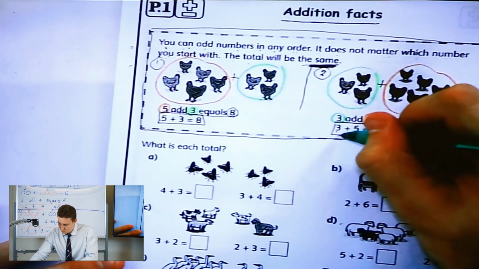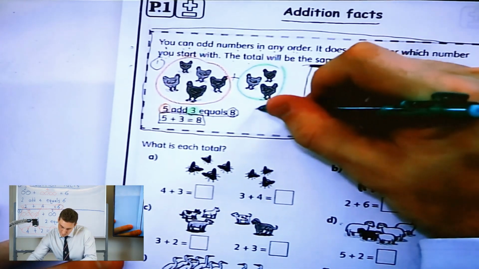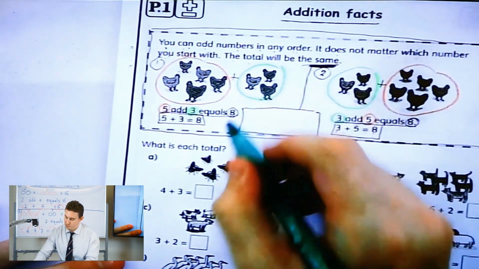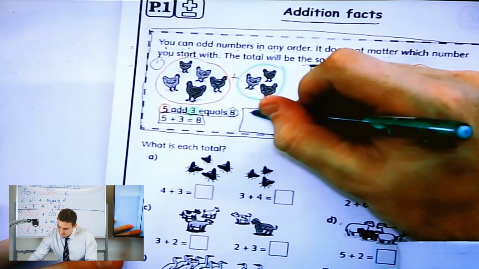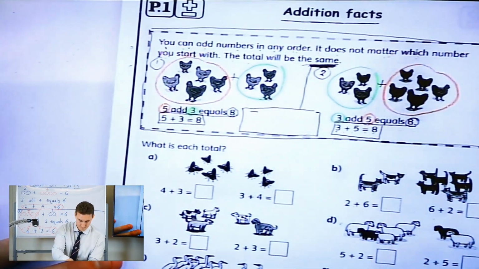Very good. Okay. Now, if I had to show you one more example, I'll show you this one again. So we have 5. Let me do it like this so you can see.